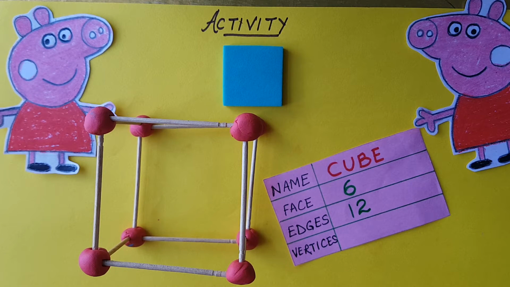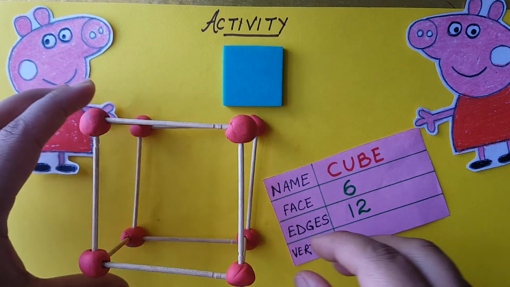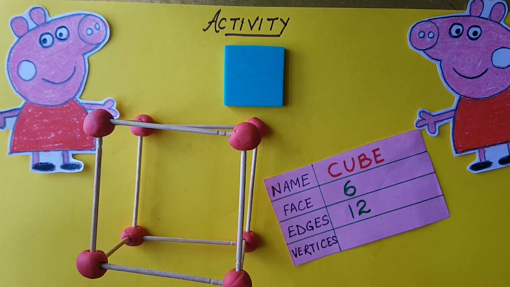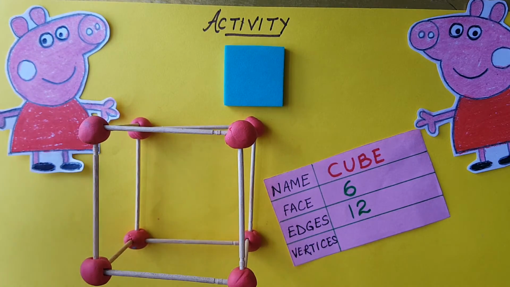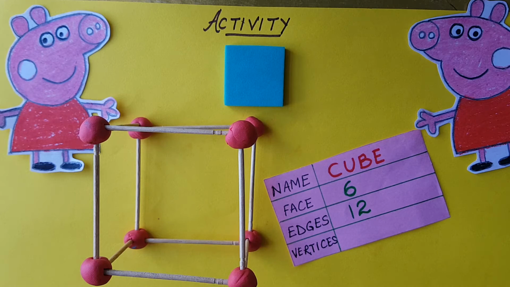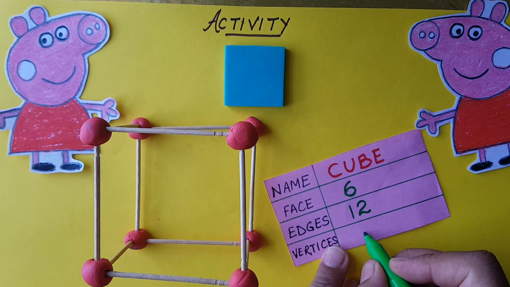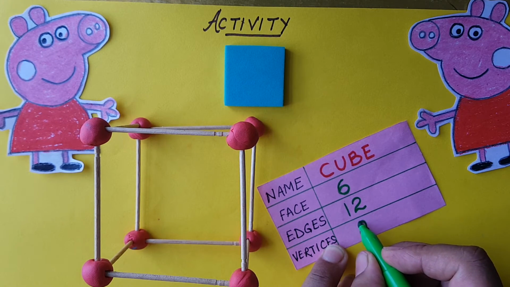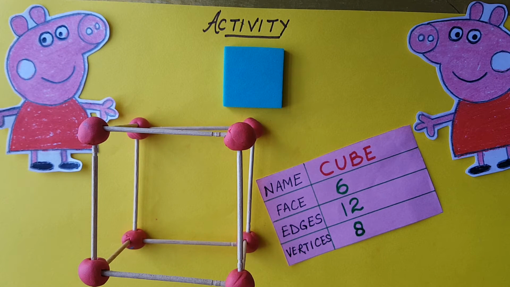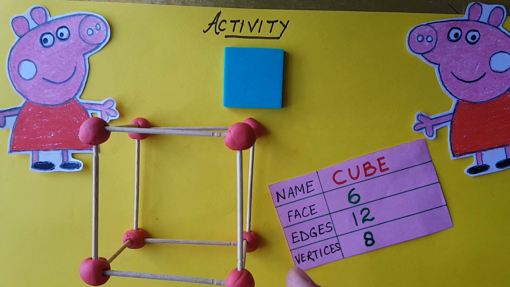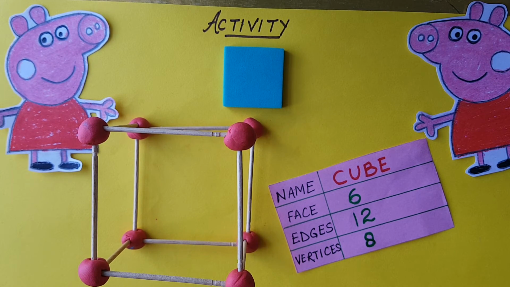Now let's count vertices. Vertex means corners. So to find out the vertices we use the clay balls here. Let's see how many clay balls we used. 1, 2, 3, 4, 5, 6, 7 and 8. Here we use 8 clay balls for 8 vertices. Right? So we use clay and sticks to find out the edges and vertices.